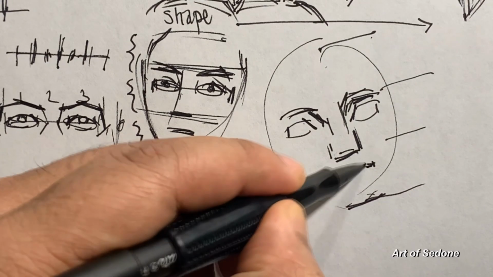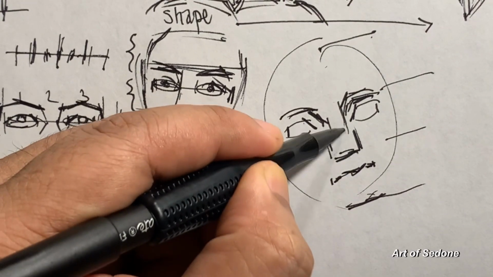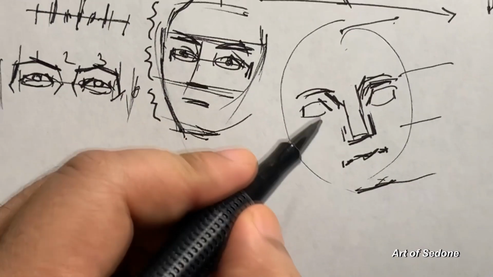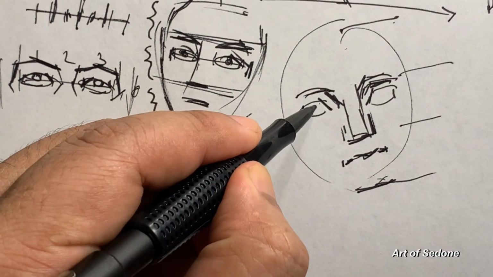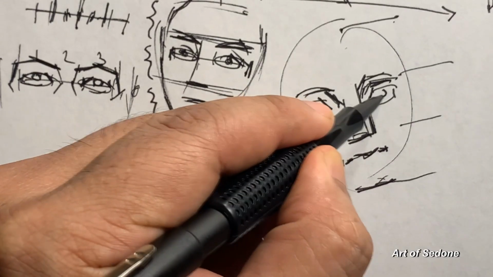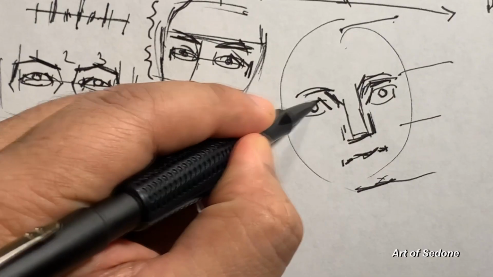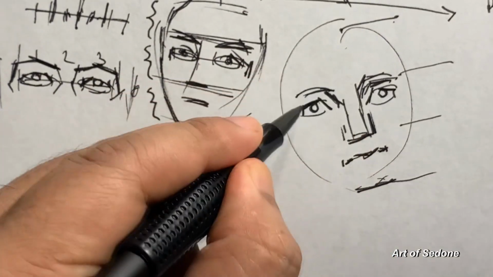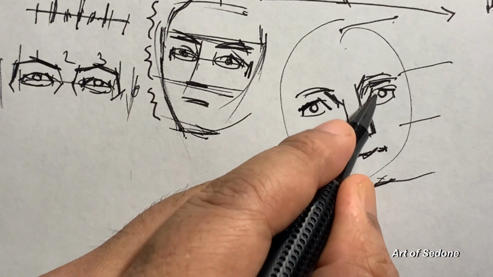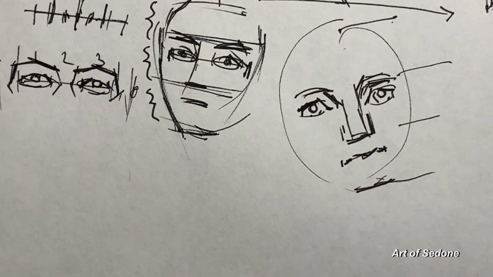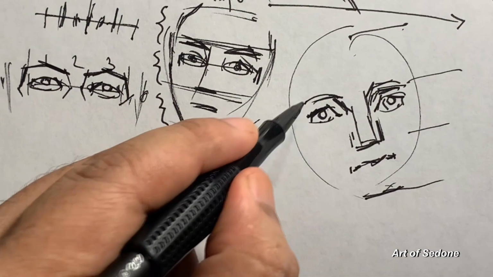There are other proportions. You might want to experiment. There's also ways of drawing the features, like where the pupils go. That's not what this video is about, but there's plenty of reference to look at.